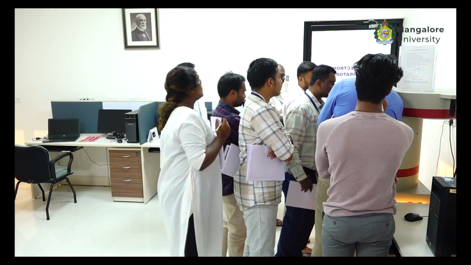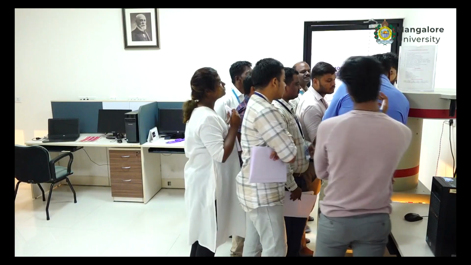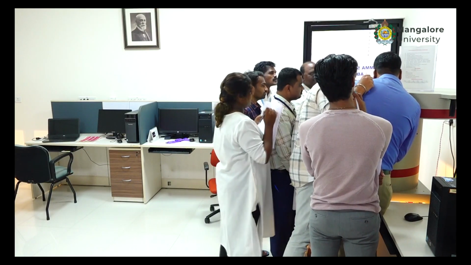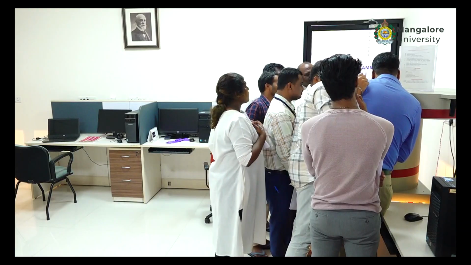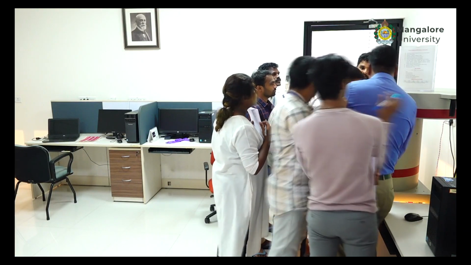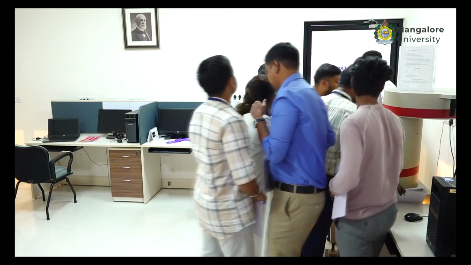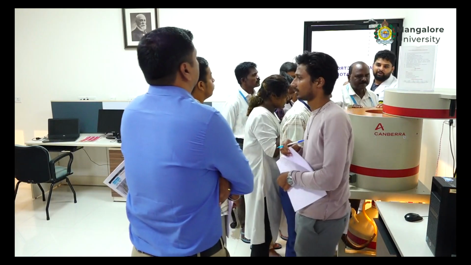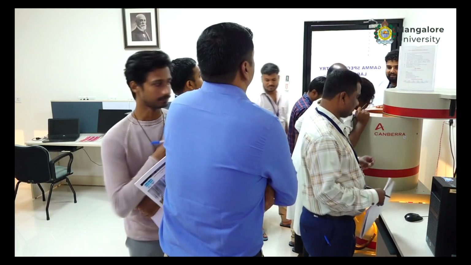This tissue paper is kept to remove any kind of particles that fall into it. We keep the sample on top of this one. This is again another protective cover. The main thing is that there should not be any dust particle falling into it, so we always keep the tissue, and below that there is the detector.